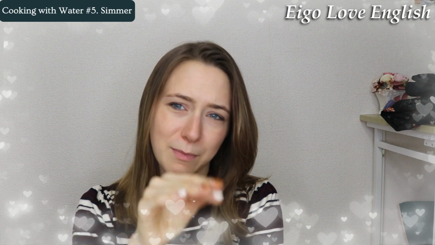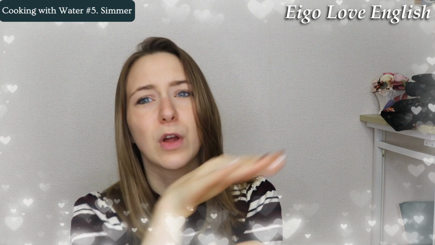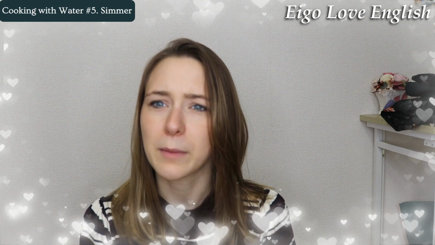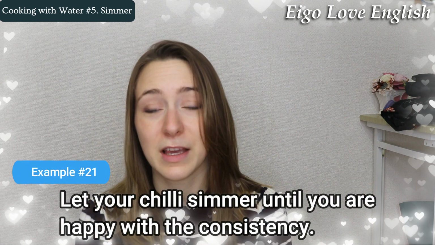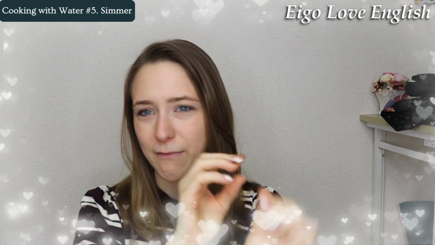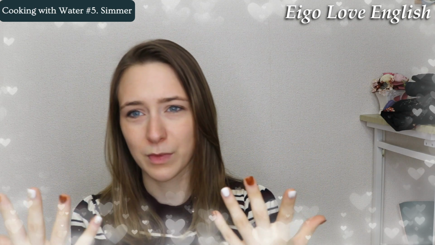Okay, and the last word that we have in this category is simmer. To simmer means to lightly boil something on a very low heat for a long time. So let your chili simmer until you are happy with the consistency. Basically what simmering does a lot of the times is help get the extra water out so you have the thickness that you are looking for.